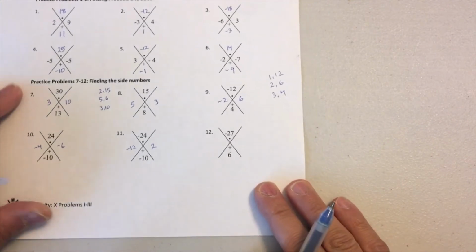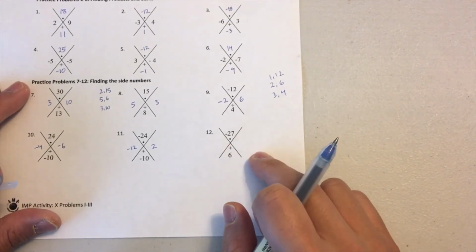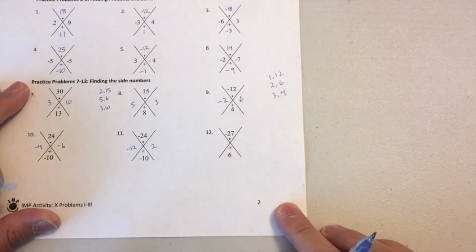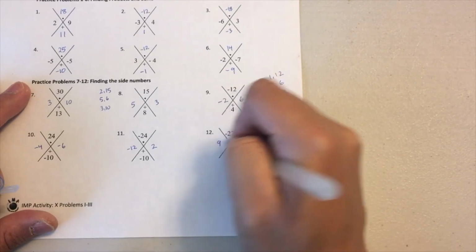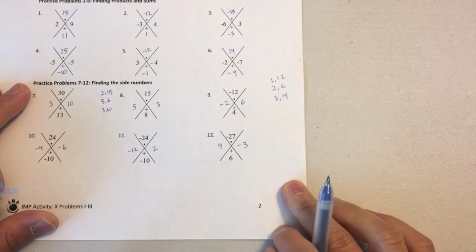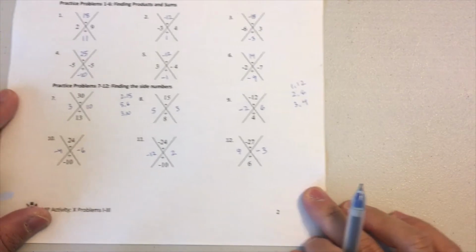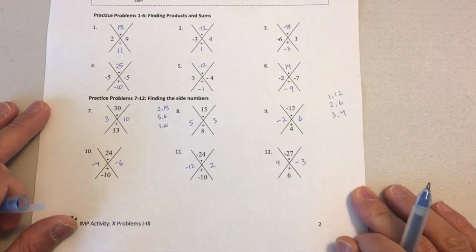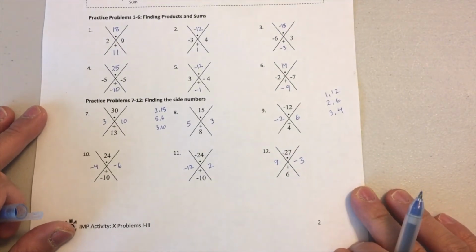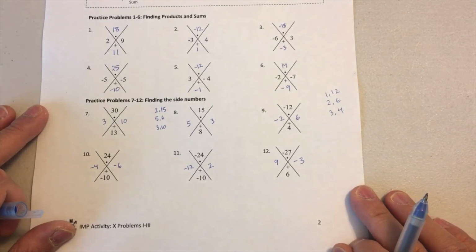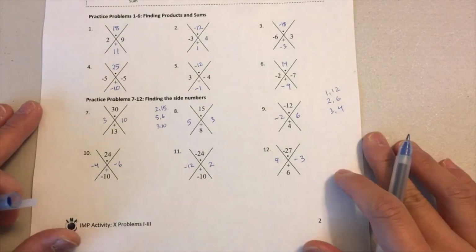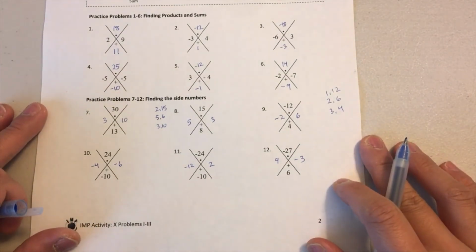For number 12, can you think of two numbers that multiply to negative 27 and add up to 6? If you chose 9 and negative 3, then you are definitely correct. See how you did on 10 through 12. Make sure you're okay with multiplying and adding integers, right? Those pluses and minuses, there's a lot going on, so we have to be very careful here.